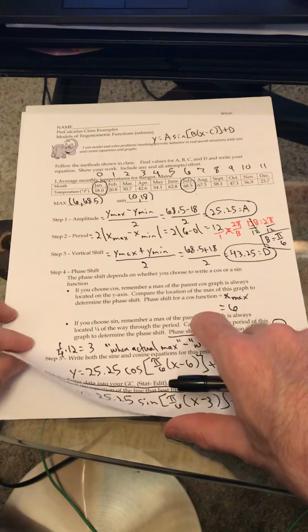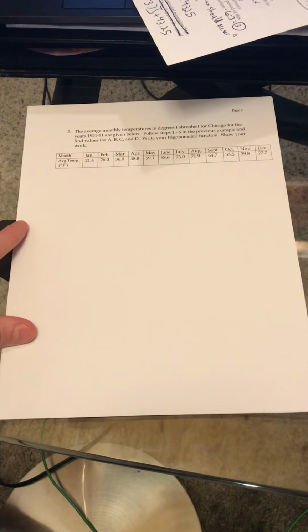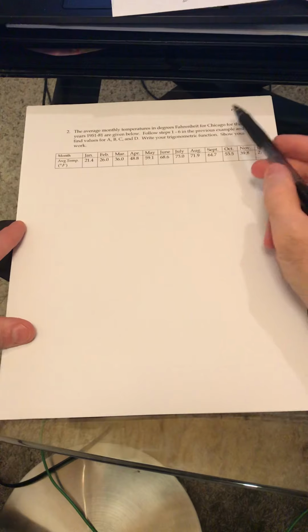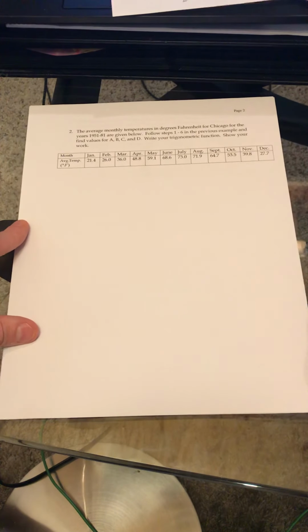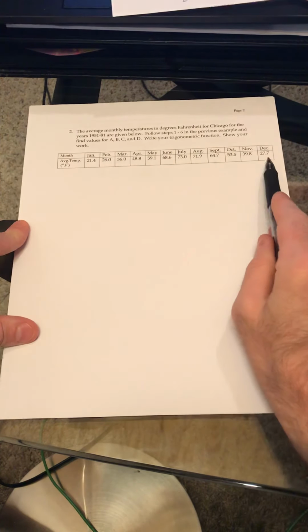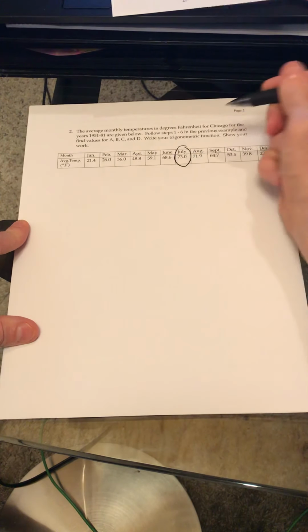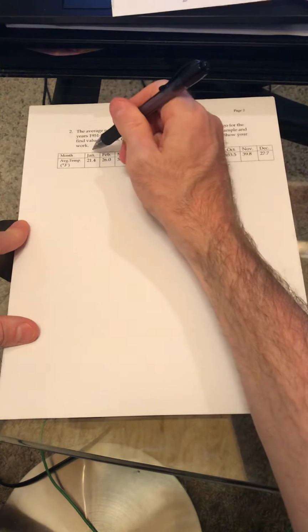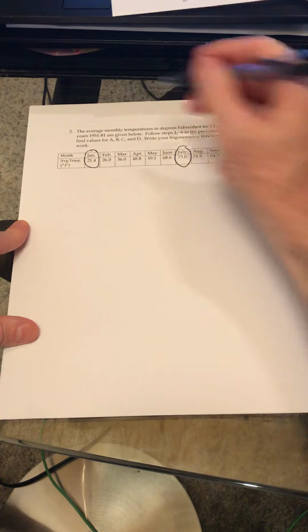So, this first one always takes a little longer. The next one, because it's almost the exact same thing, we'll work kind of like what we just did. The only difference is that now we're in Chicago, which is a little bit further south than Maine. All of the temperatures are a little bit higher. As far as the maximum, though, it is still July. The minimum is still January.